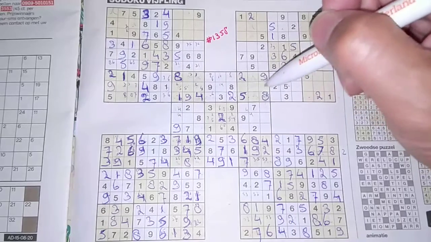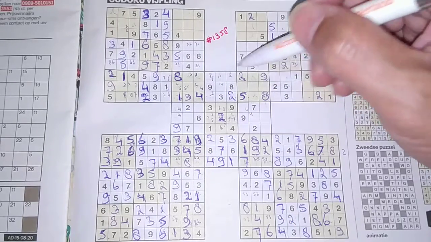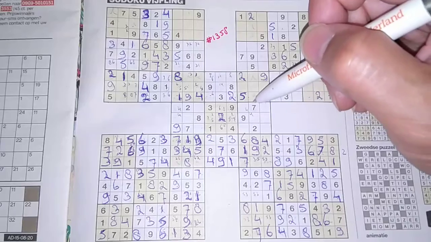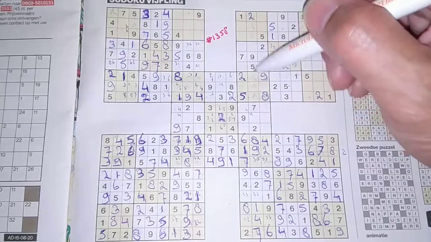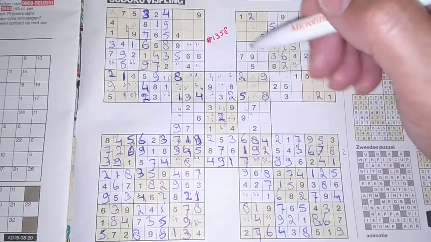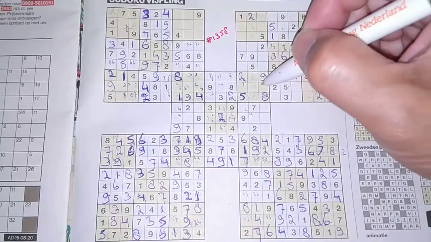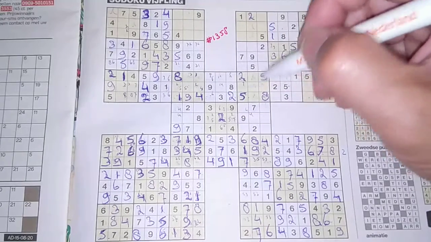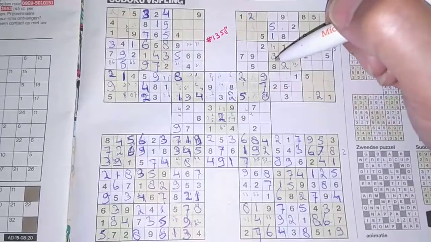So 5 missing numbers now. One of the missing numbers in this big square is a 7. We see here 7, so no 7 in these 3 boxes. So the 7 could be here or there. We see here 7, no 7 there. 7 should be there.